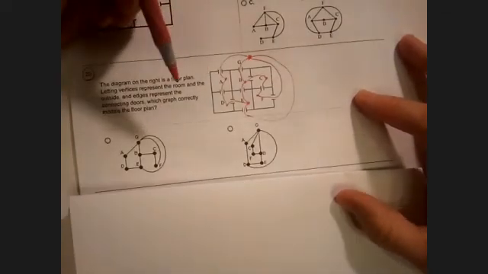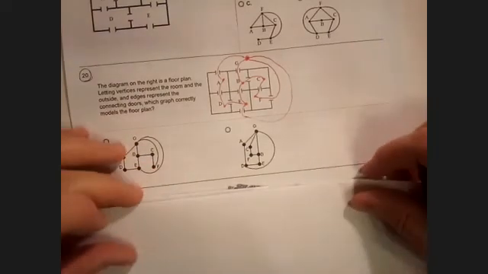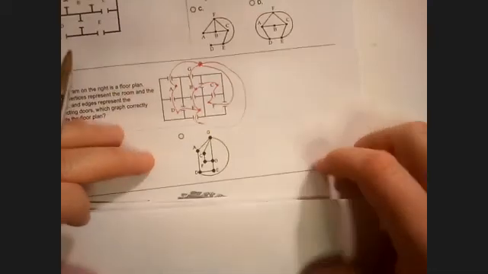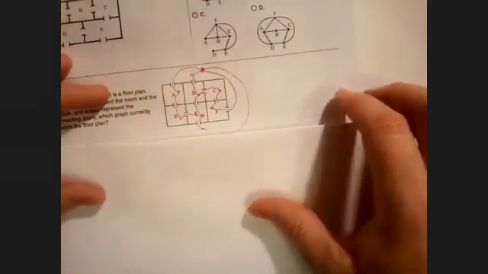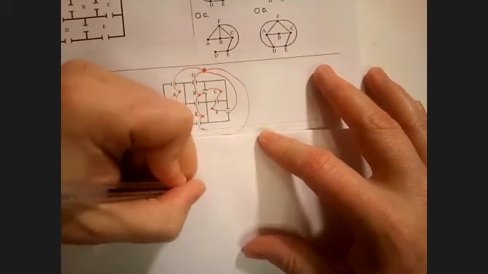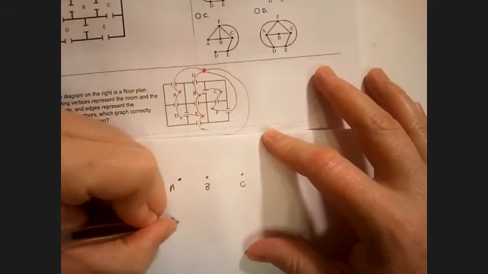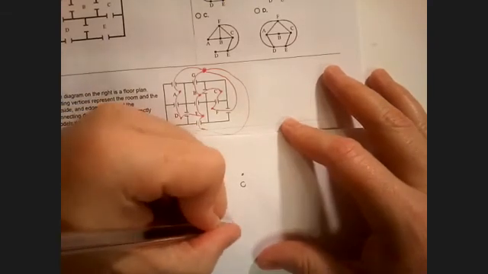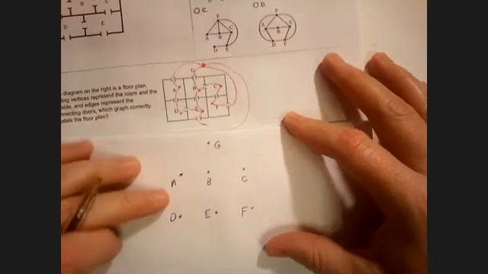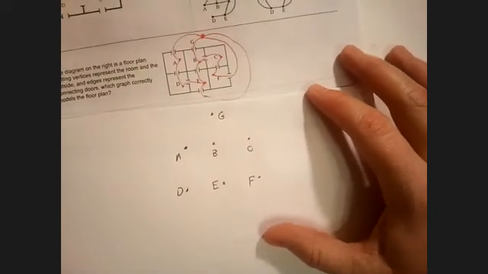Okay. So let's see here. Can I make that any simpler? I'm going to see if I can make that any simpler so I can choose the right graph. All right. So A, B, C, D, E, F. And G can go anywhere, but I'm going to put it right up here. And to make it a little simpler, I'm going to use straight lines instead of all these weird curves.